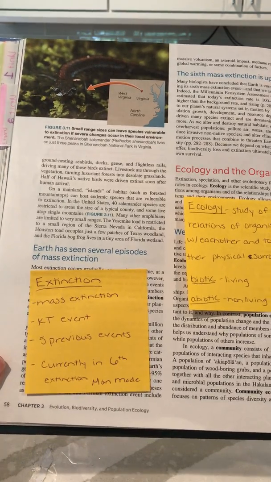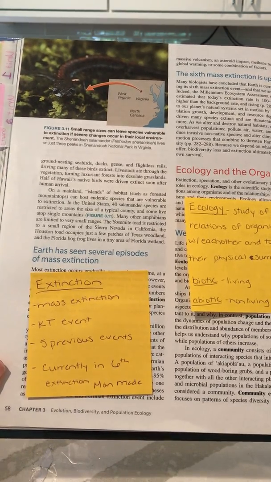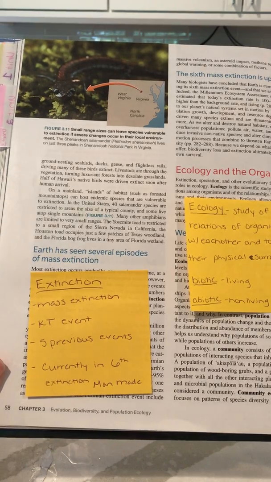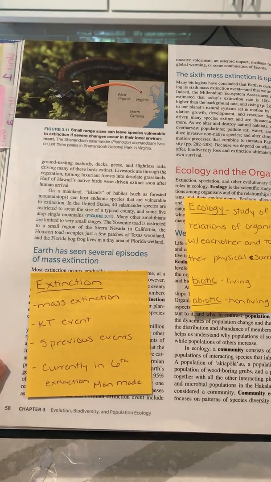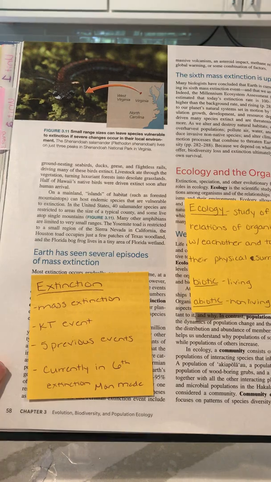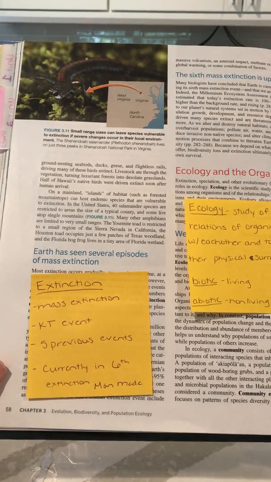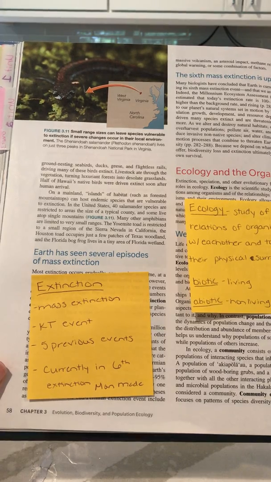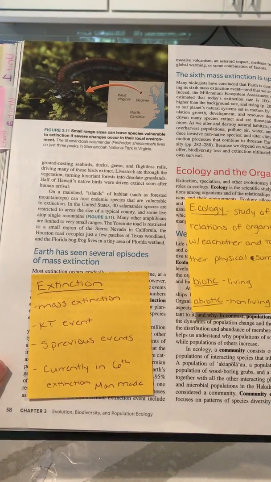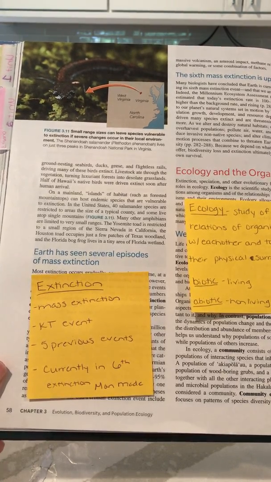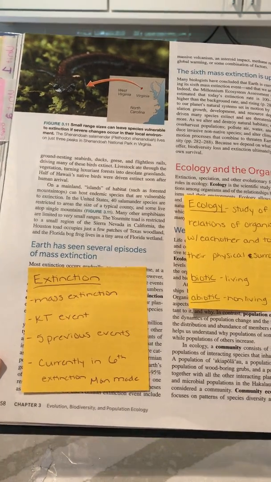The crazy thing is that we're currently in our 6th mass extinction. And this is a man-made one due to overhunting, habitat destruction, and the introduction of invasive species. We're hurting the environment with pollution of the air, water, and soil. So we're actually causing this 6th mass extinction. Who knows? Could it be the one that destroys us?